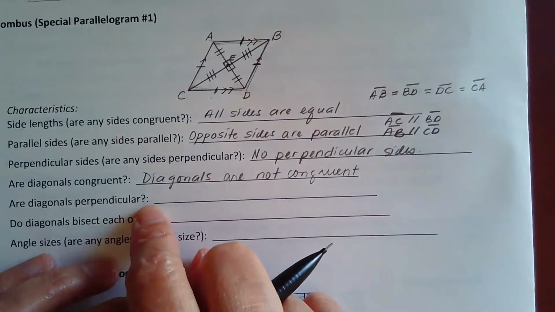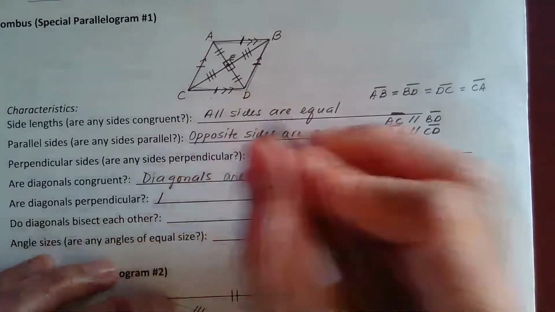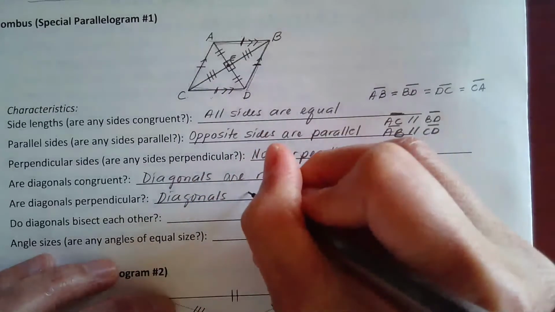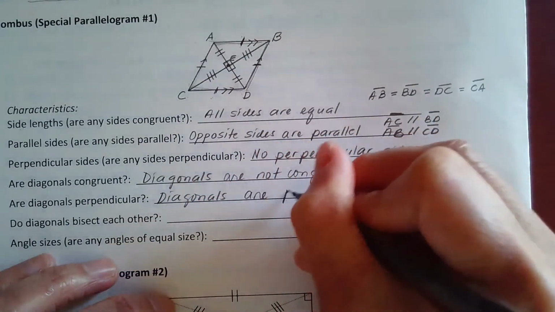So are the diagonals perpendicular? Yep, diagonals are perpendicular.